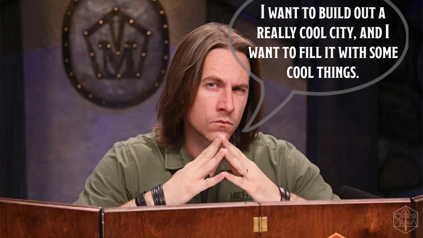So what is a modular location? I think they're best thought of as puzzle pieces. So I want you to imagine that you have a box of puzzle pieces in front of you. Now, as a DM, you say, I want to build out a really cool city, and I want to fill it with some cool things. So you go into your puzzle box and you start reaching in there to pull out sections.